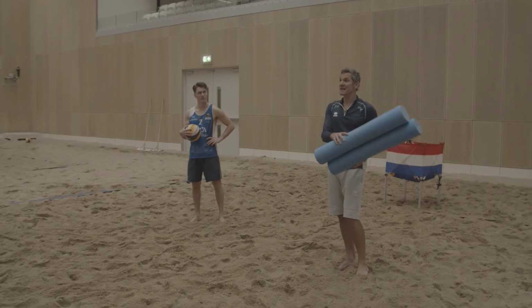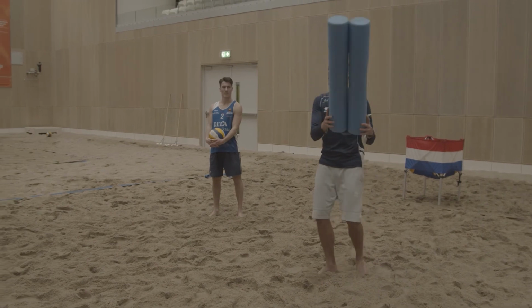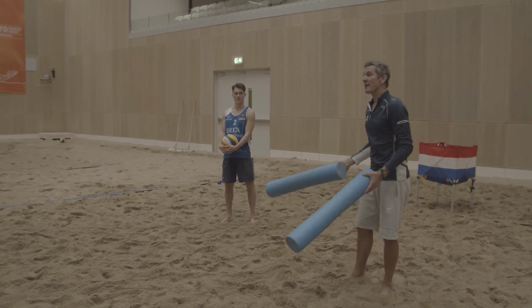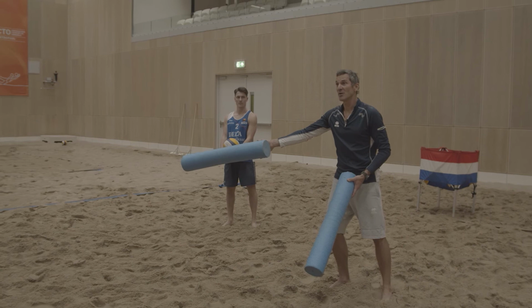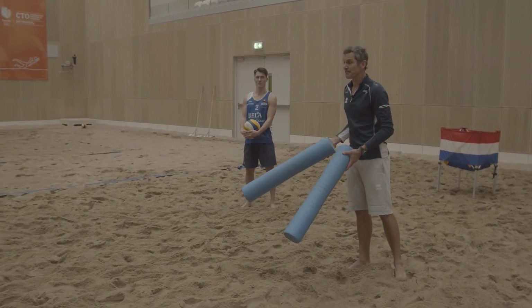Okay guys, this time you'll have a blocker and a defender. So we're combining the last exercises into one exercise. Okay, to start with, I will make only a line block. And Eric, he will make a movement to the sharp angle or to the line. And you have to play a shot away from Eric. Okay?